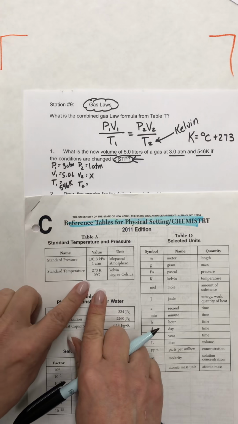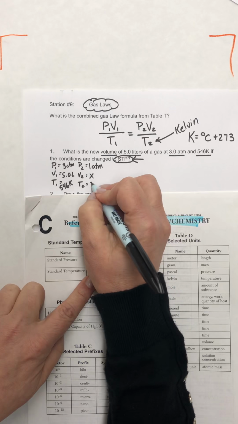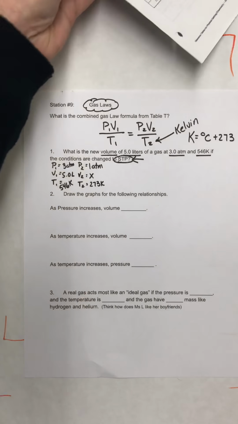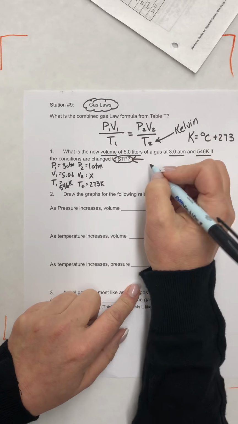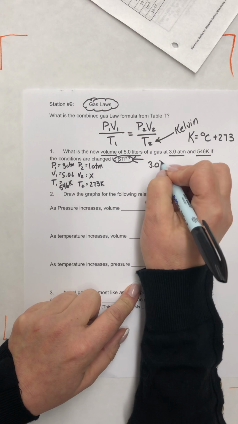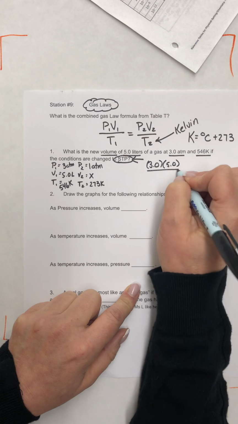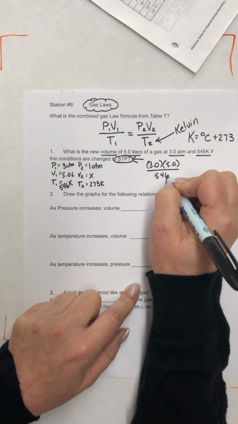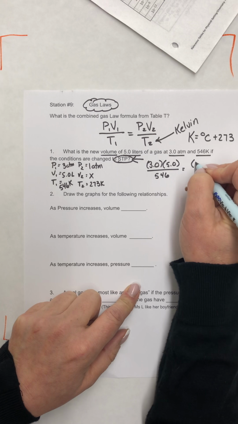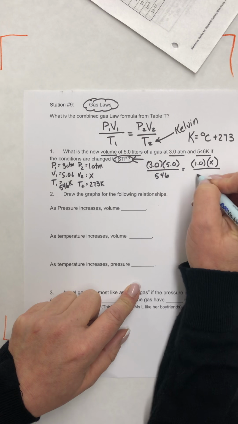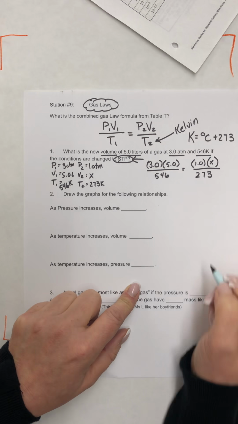For standard temperature, I'm going to use 273 Kelvin. So now I've got 5 of the 6 variables. Let's plug them in: 3 atmospheres times 5 liters over 546 Kelvin is equal to 1 atmosphere times my volume over 273 Kelvin.